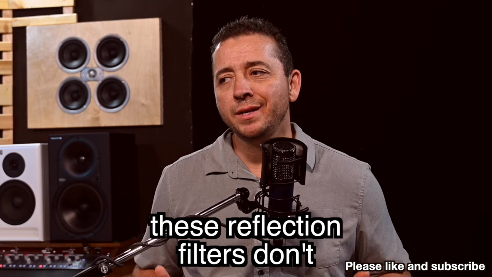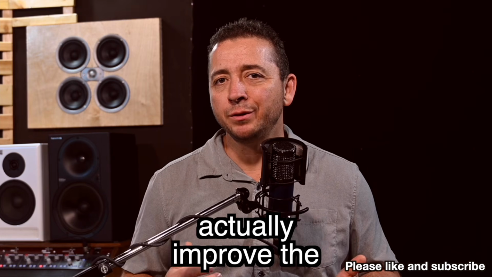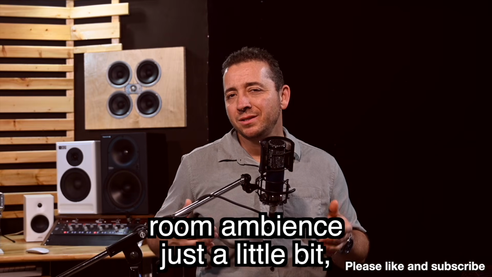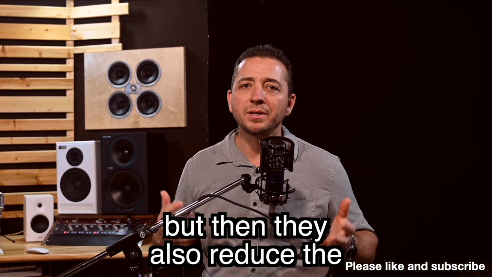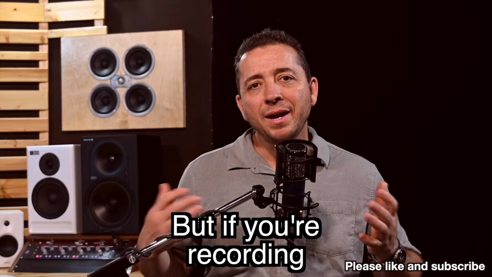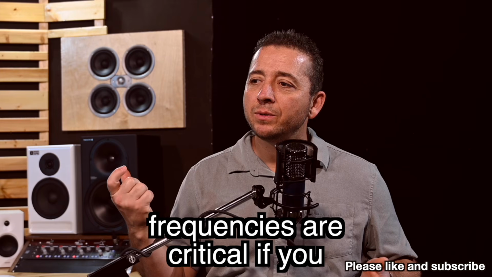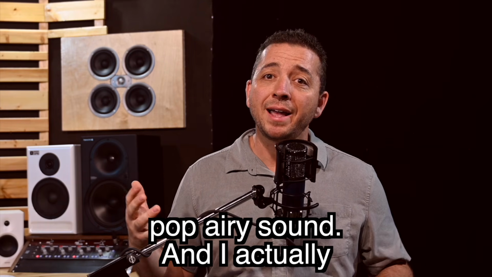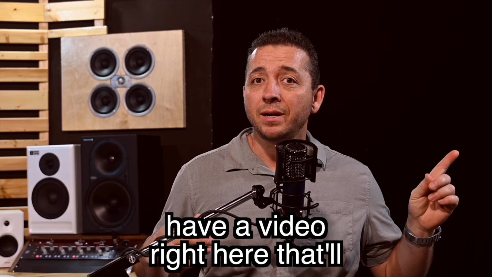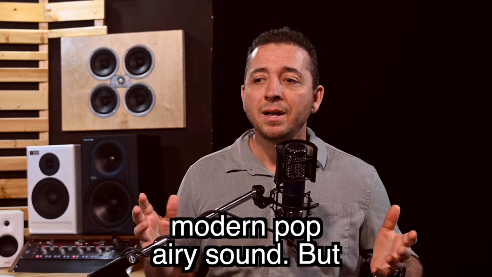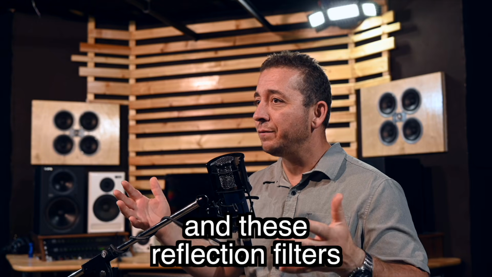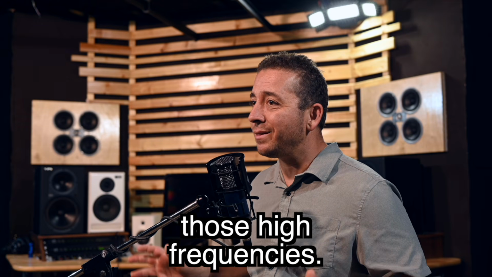So in conclusion, these reflection filters don't actually improve the sound that's being recorded. They do make a difference though. They reduce the room ambience just a little bit, but then they also reduce the clarity of the high frequencies a little bit. But if you're recording music, those high frequencies are critical if you want to get that modern pop airy sound. And I actually have a video right here that'll teach you how to get that modern pop airy sound. But basically, it's got a lot to do with those high frequencies, and these reflection filters just suck the life right out of those high frequencies.